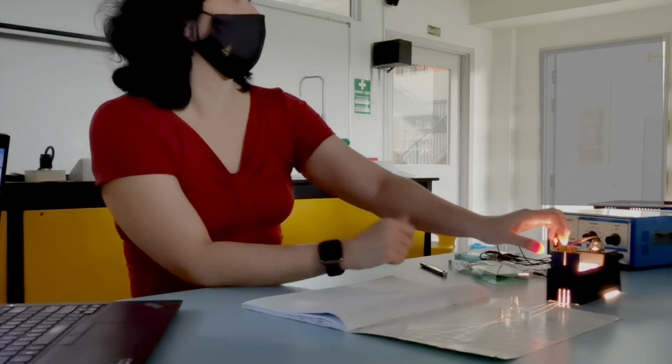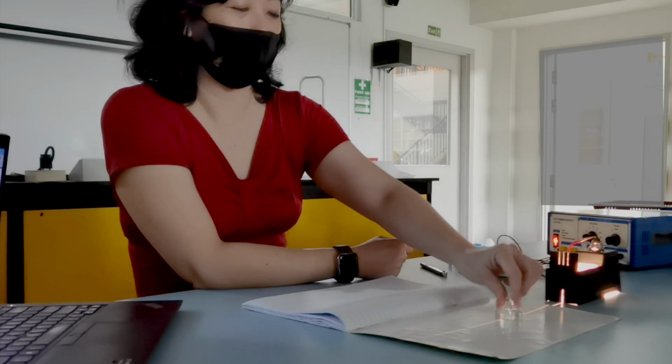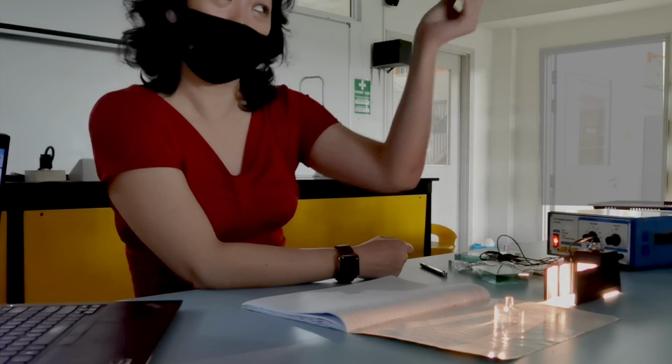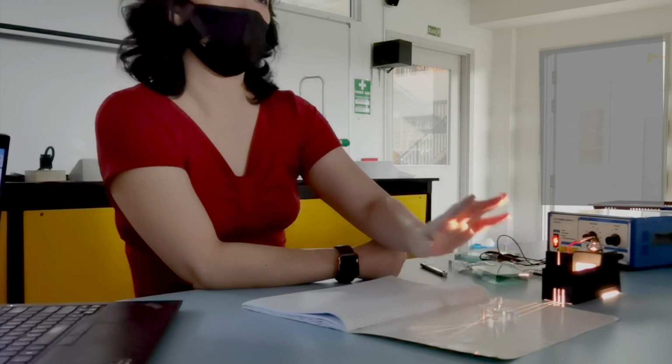So obviously this time we use three rays. If you use one ray, what are you looking at? I also don't know what you're looking at. So that's why three rays. So this is the convex lens.